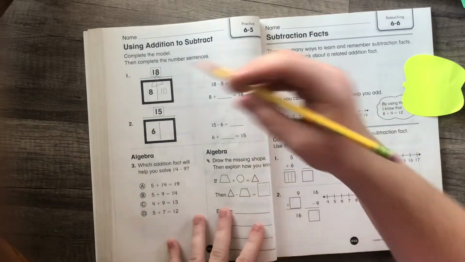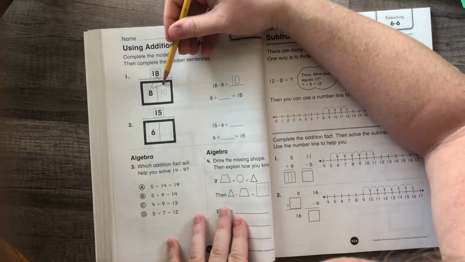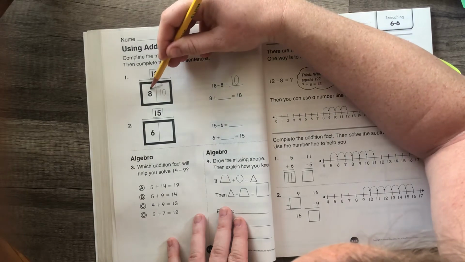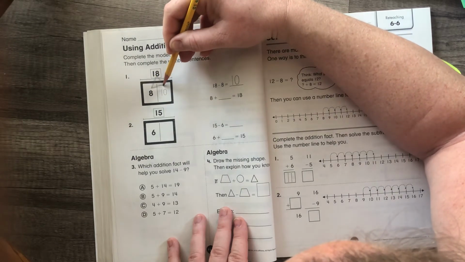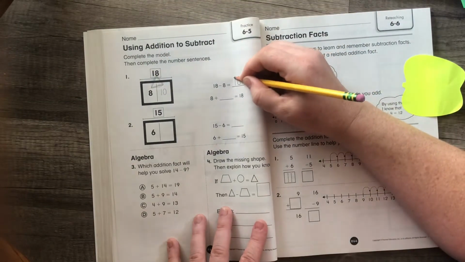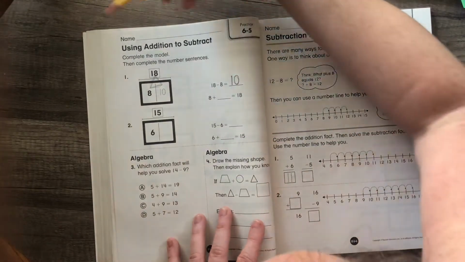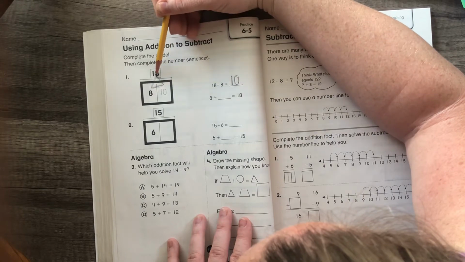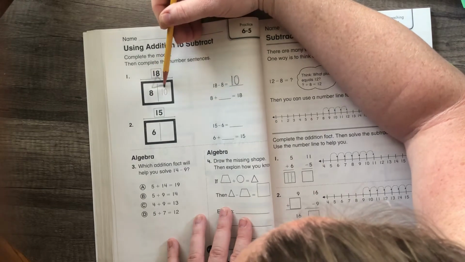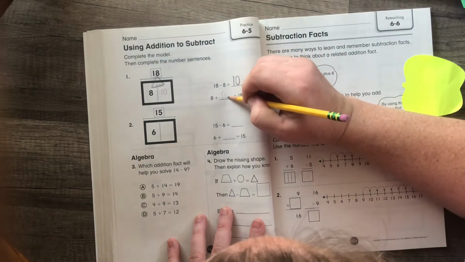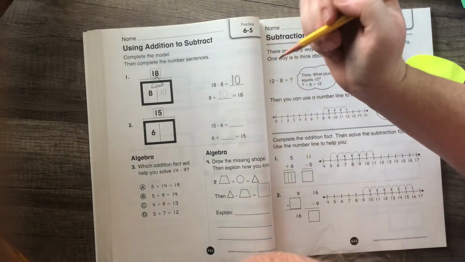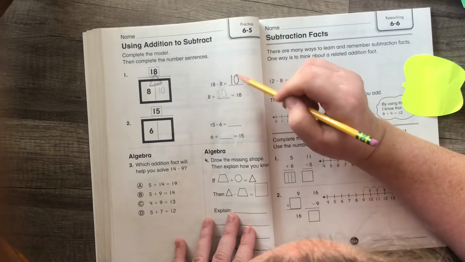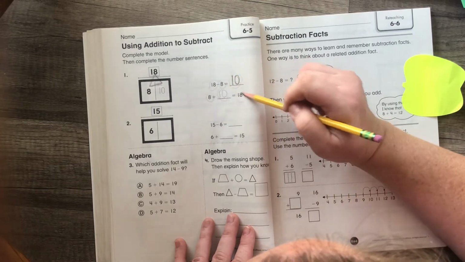So if we have 18 minus 10, 18 minus 8 equals 10. Yes. But if we start at 8, what are we adding to get 18? 8 plus 10 equals 18. Do they have the same 3 numbers? 8 and 8, 10 and 10, 18 and 18? Good job.